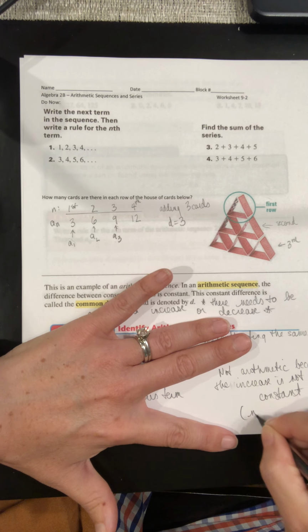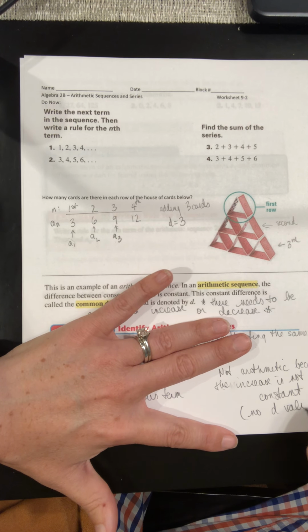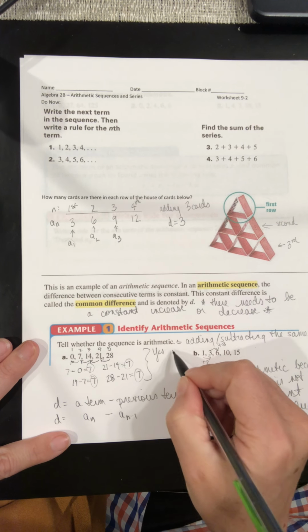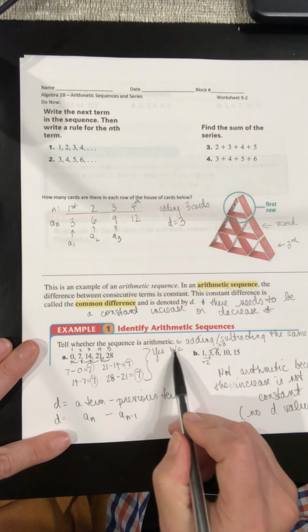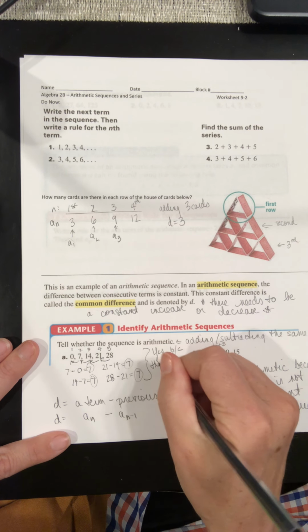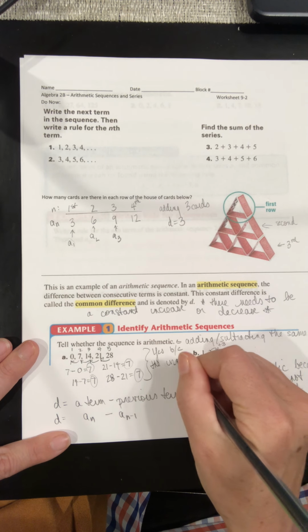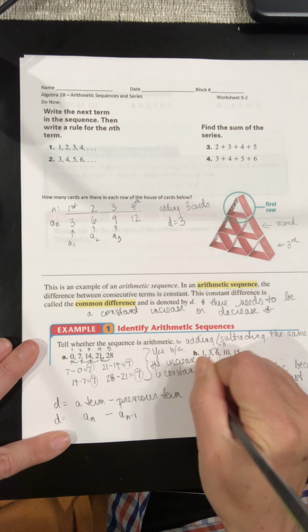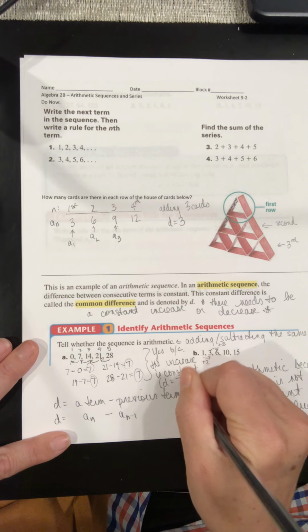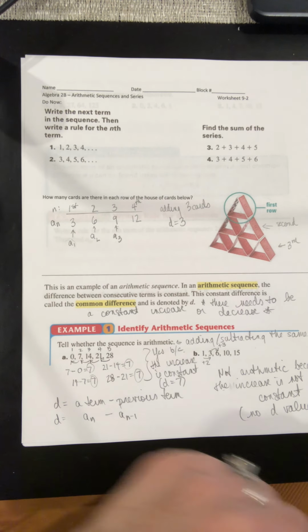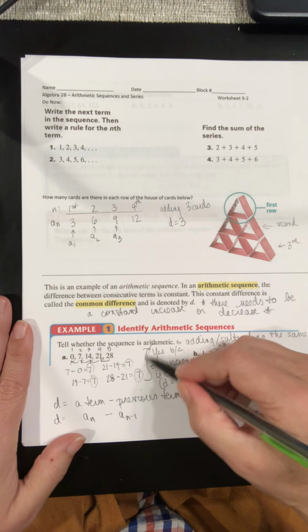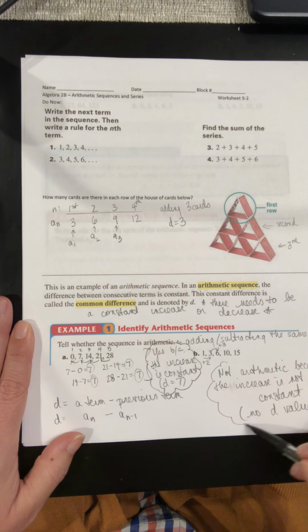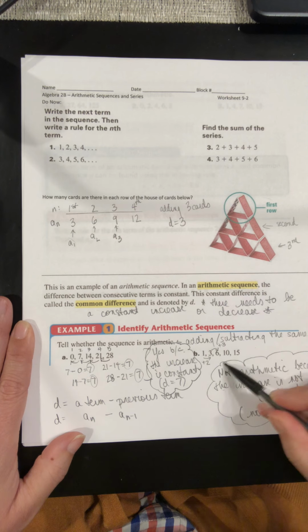Another way to say that is there's no D value, okay? Here you want to say yes, because the increase is constant. Or you could say D is 7, okay? So if you can identify D, that means it is arithmetic, okay? All right, if you can't identify a D, then it is not arithmetic, okay?